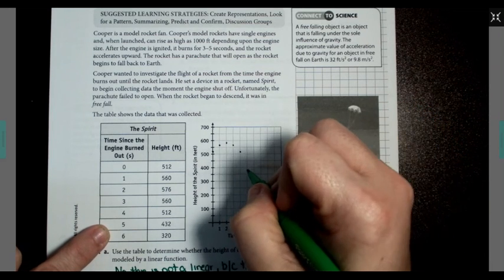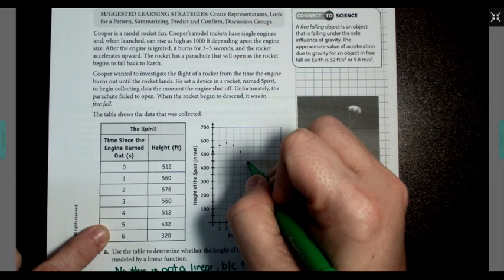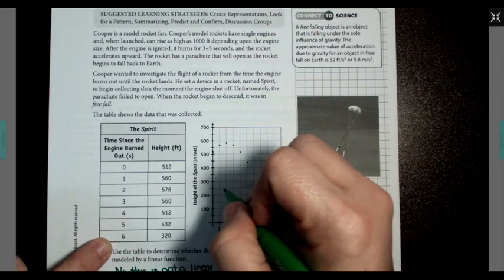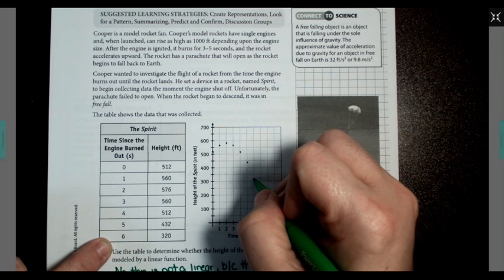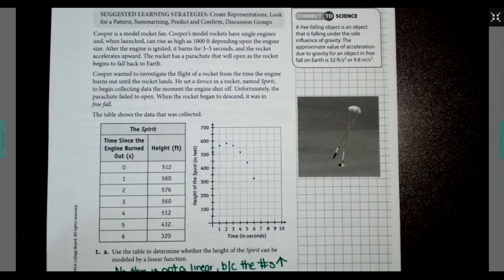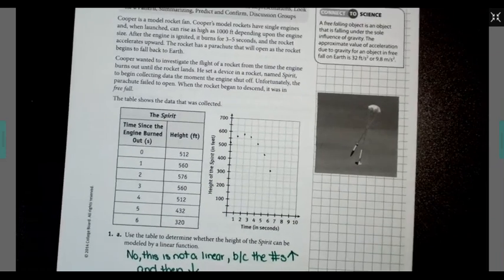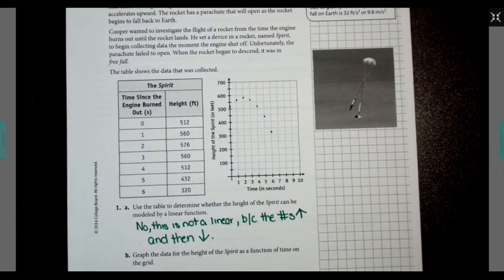At 5 seconds, it's at 432. At 6 seconds, it's at 320. Now, please note that all these dots are really approximations because there's not an exact 560 or an exact 320. I had to approximate where that was on the graph.